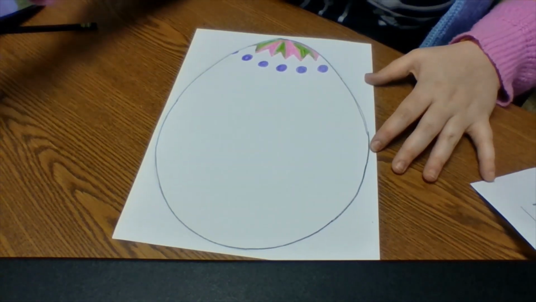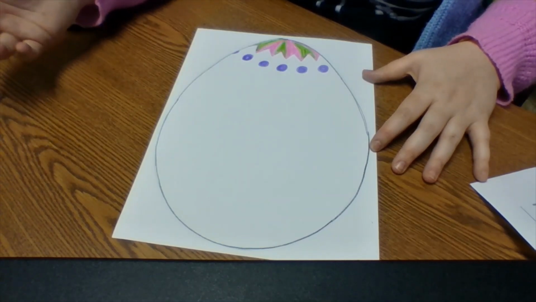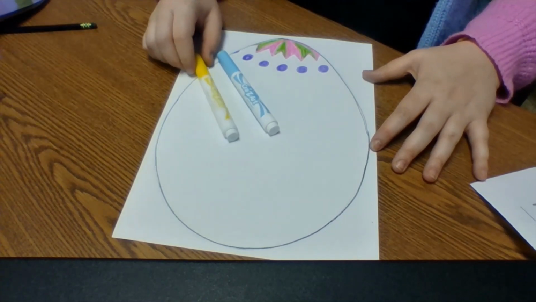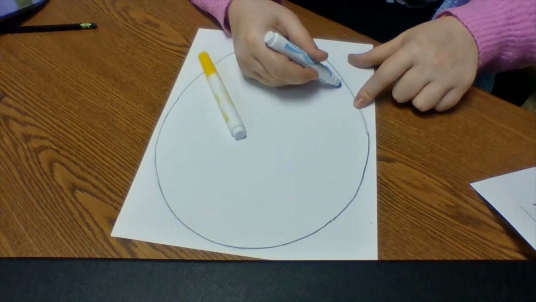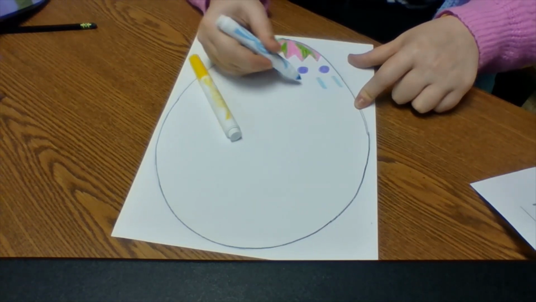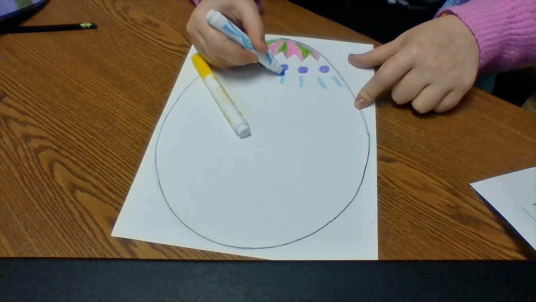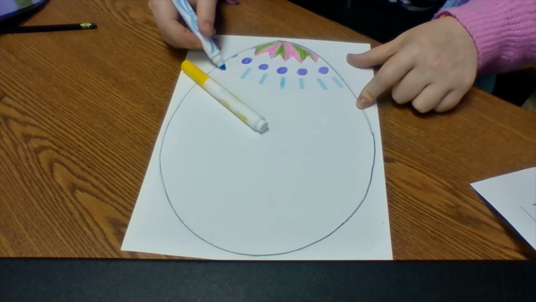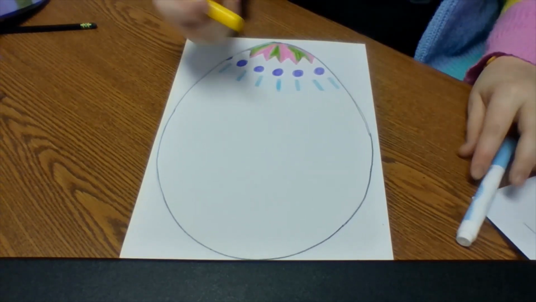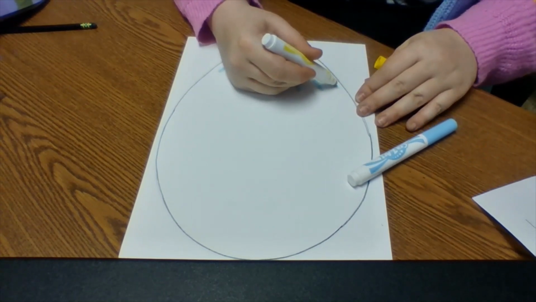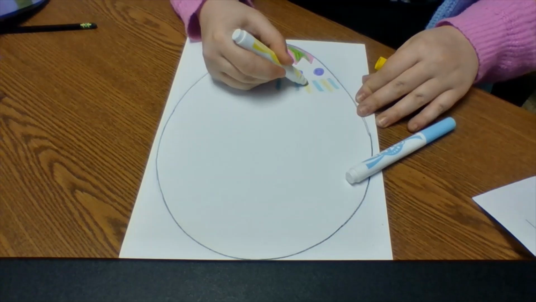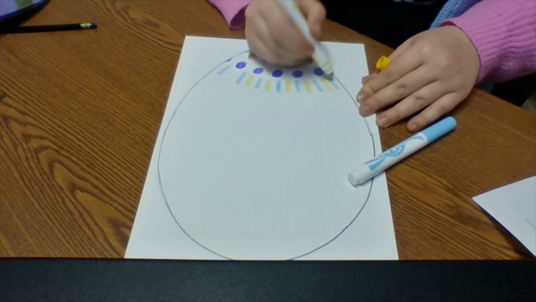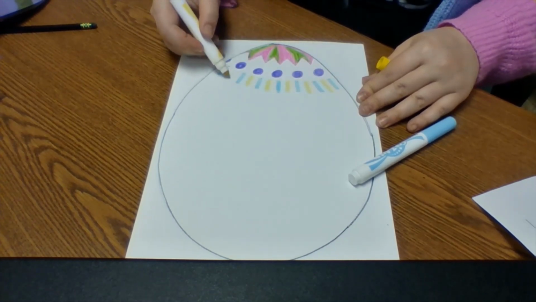Okay, and then I could also do something like an A-B pattern if I wanted to. So I could use one color and another color to make my pattern. For instance, I might go this color. I'm going to shape it to where I'm leaving space in between because I know I'm going to come back with my yellow and add to this. Here's what I mean. So now I go blue, yellow, blue, yellow, blue. You get it, on and on and on. That's A, B, A, B, A, B, right?